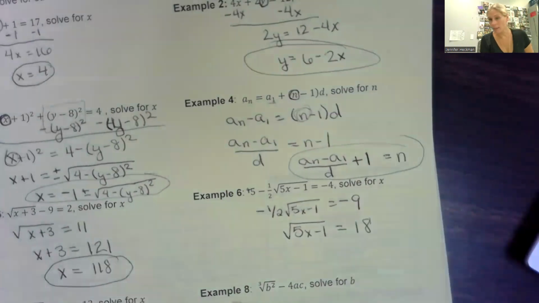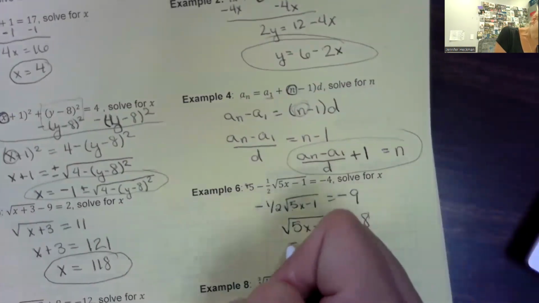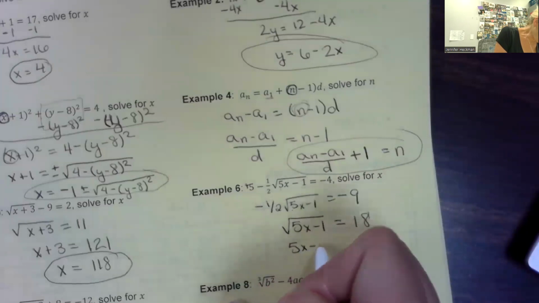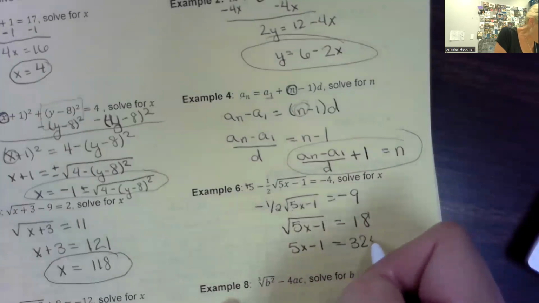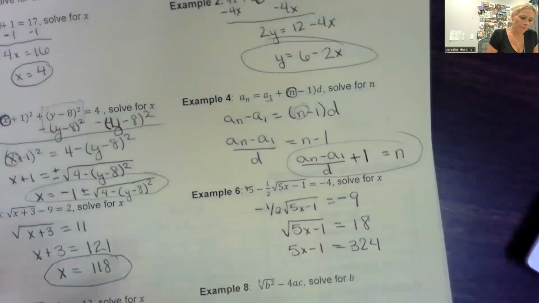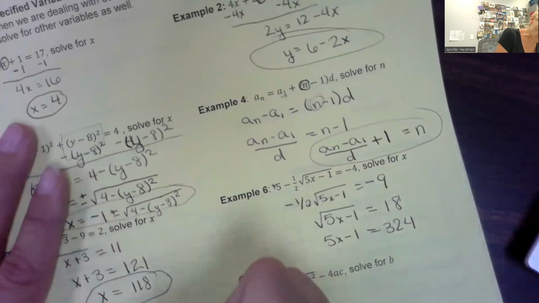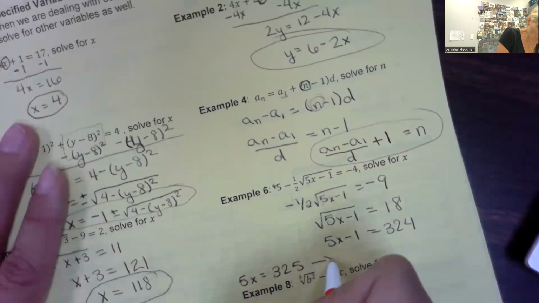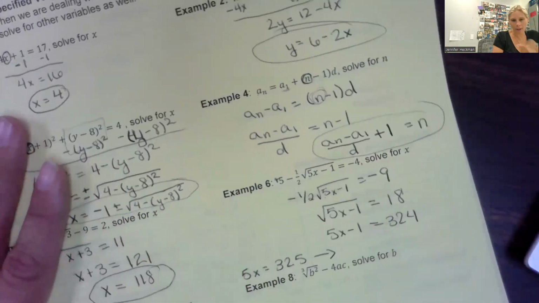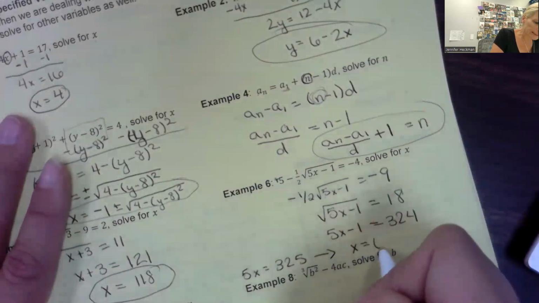Okay, how do you get rid of the square root? Square both sides. So we get 5x minus 1 equals 324. Okay, add 1. I'm actually going to write over here so I have more space. We're going to add 1 to both sides. So we get 5x equals 325. Right? How do you get x by itself now? We need to divide by 5. So we get x equals 65.